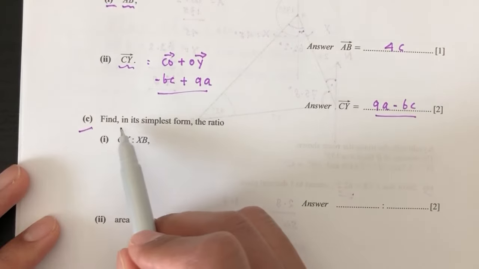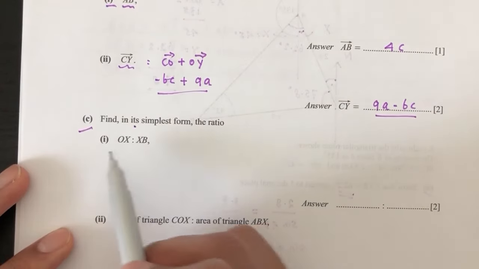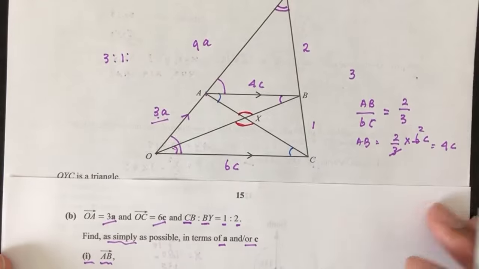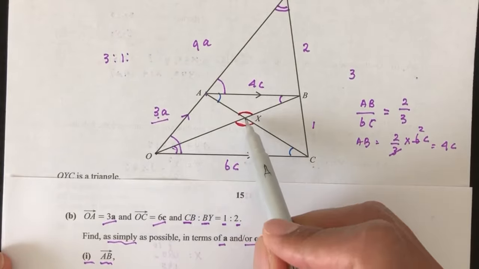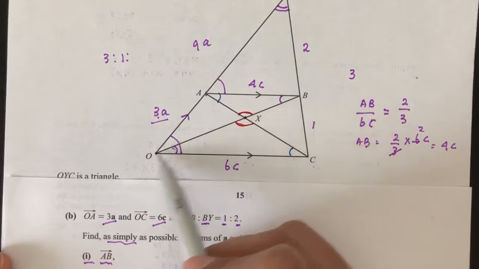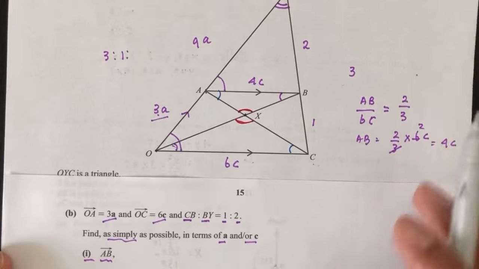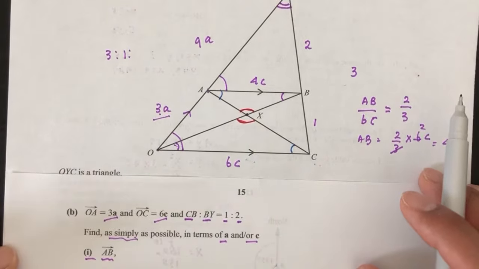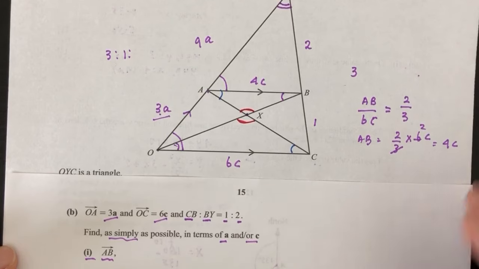Now part C, find in its simplest form the ratio of OX and XB. So where's OX? OX is this and XB is this. So we have to find these two ratio. We first have to observe which triangle is similar, and we can find the ratio.